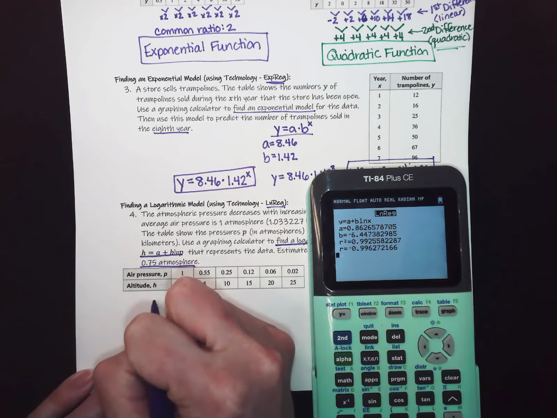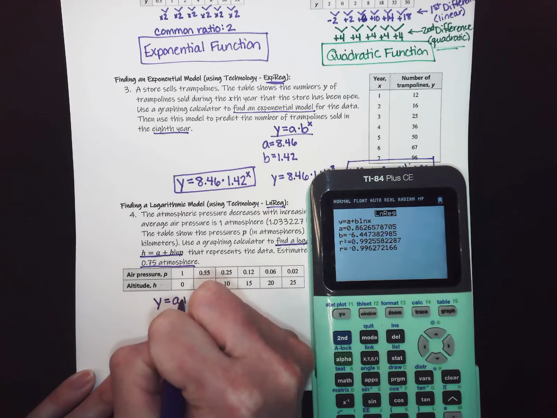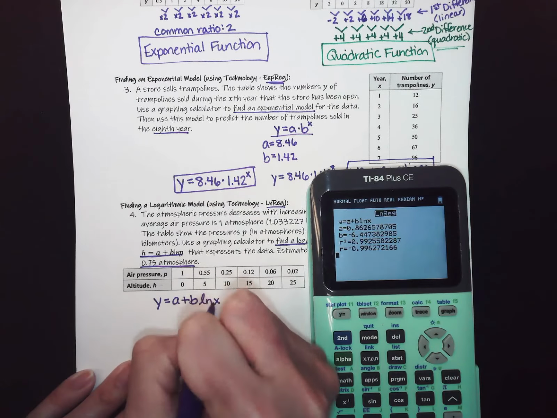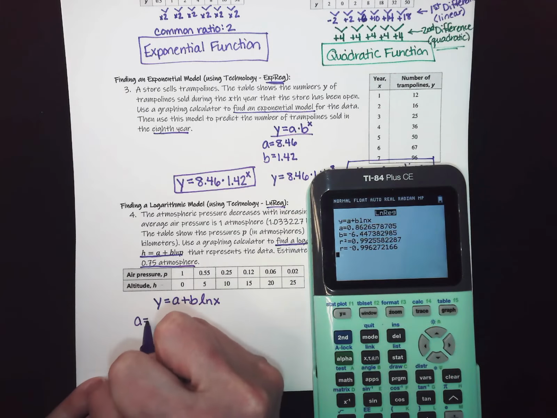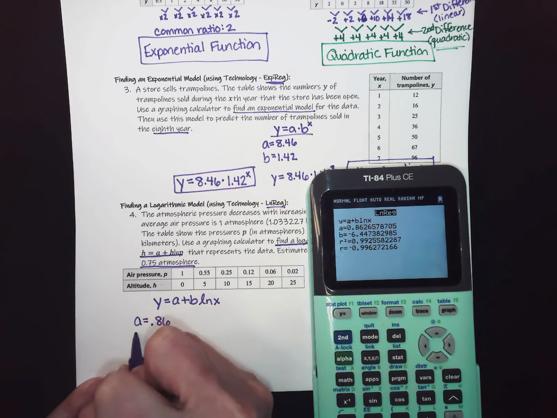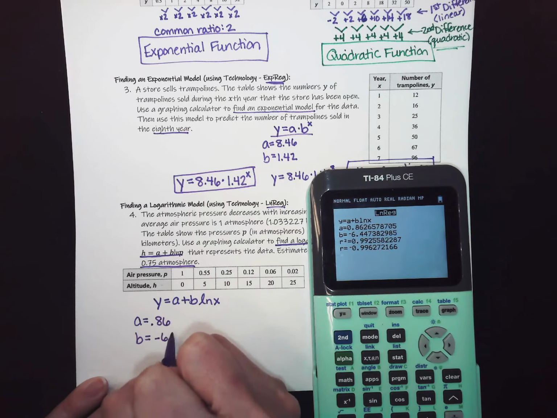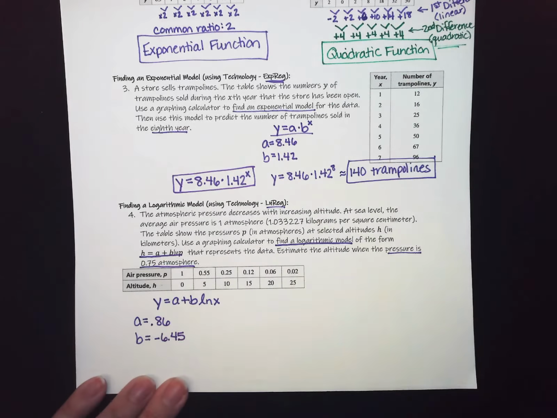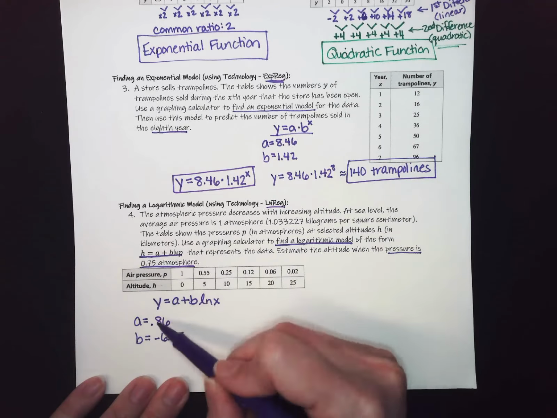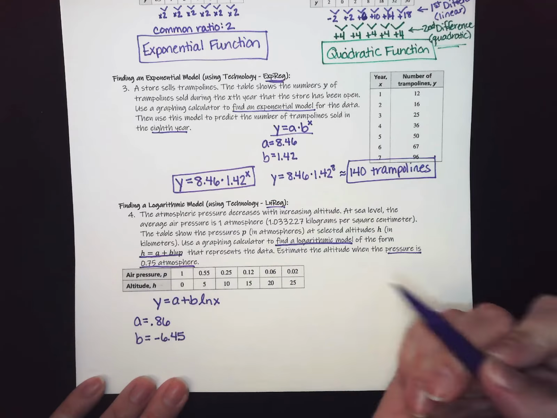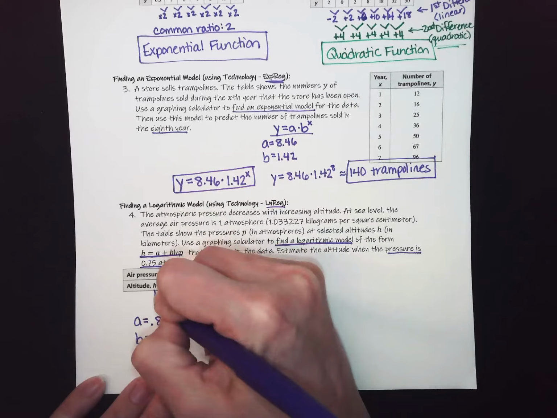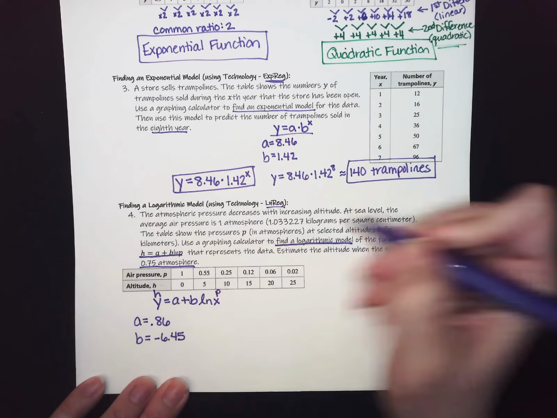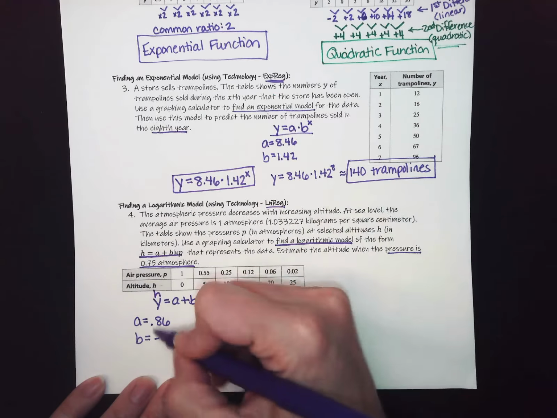Now this tells me I have y equals a plus b natural log of x. Okay, and it says a is 0.86 and b is negative 6.45, and I have to round that. And I don't care about those r's. Alright, so I can plug it into this. Now, what it asks for, instead of x and y, I'm going to have h and p. Okay, it shows me that. But a and b still are these, okay?